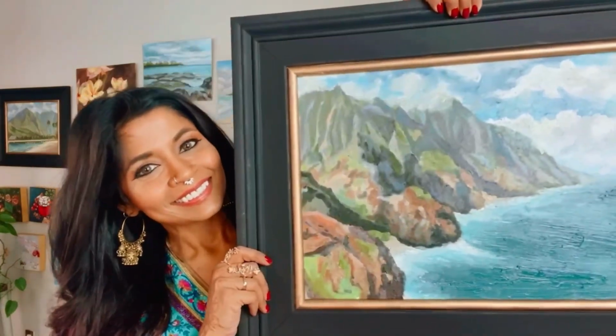Step 3 is the most exciting part, where we talk about how to create the oil painting. And step 4, the final step, is where we talk about how to preserve the oil painting by putting layers of varnish on it and also how to frame it.